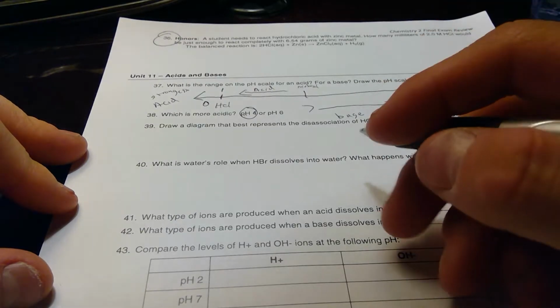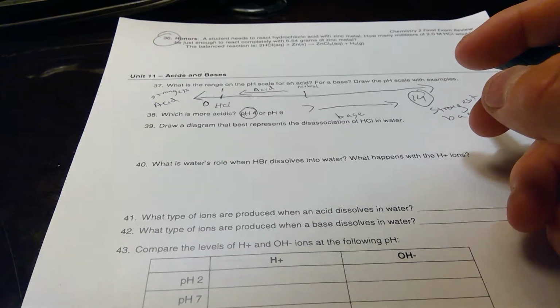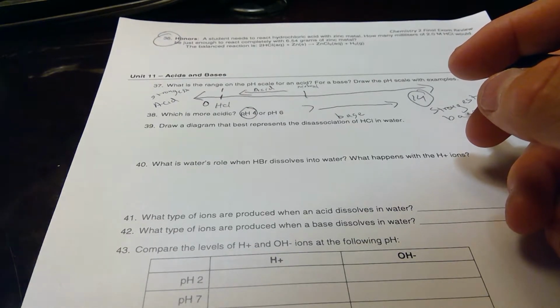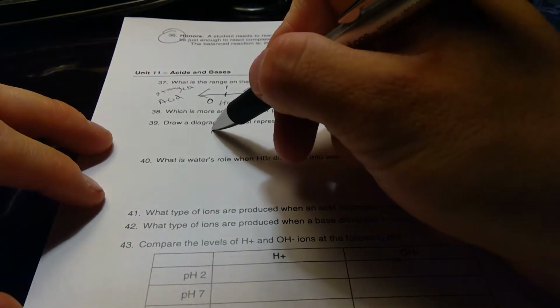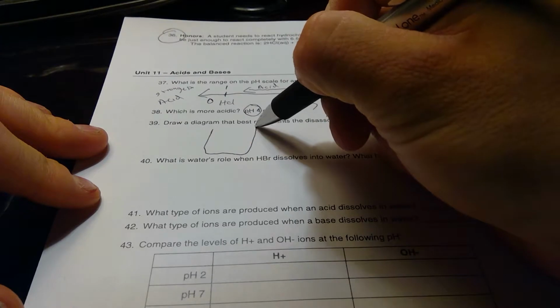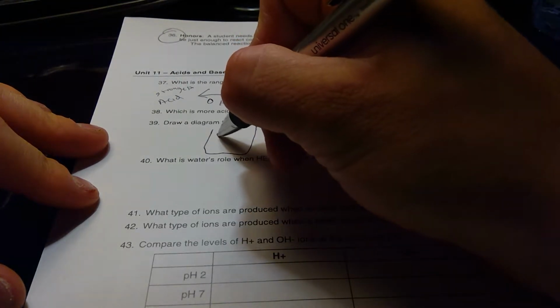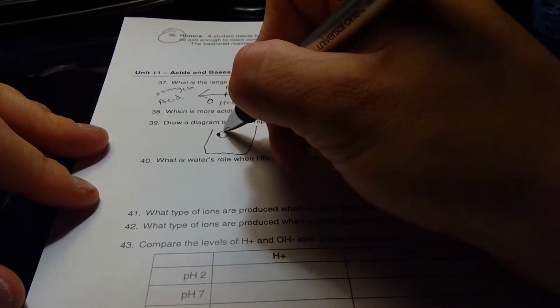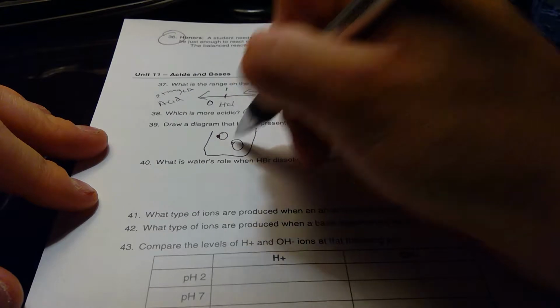Okay, dissociation is a fancy term for dissolve, right? So it splits apart. Now, here we go. Okay, so what I'm going to do is draw a little sweet diagram here. And so this is HCl, right? So we're going to draw H as this one, and then Cl as this one right here. And then we're going to draw H here, and then Cl as this, right?